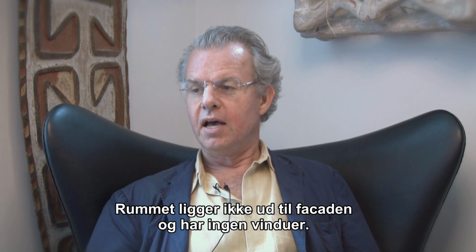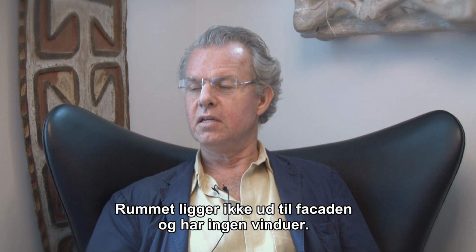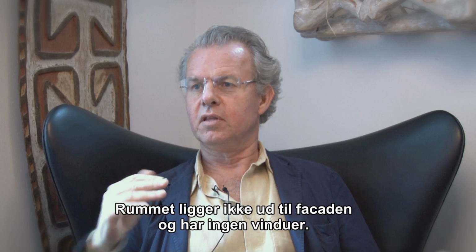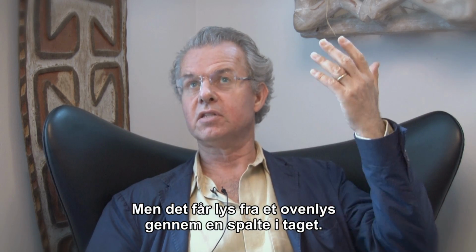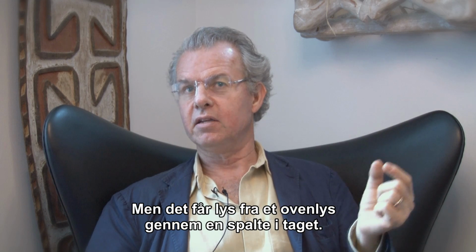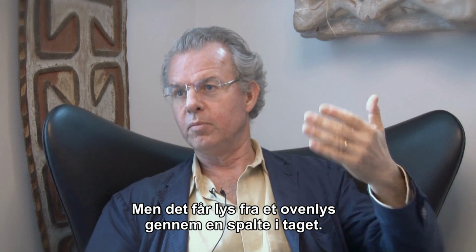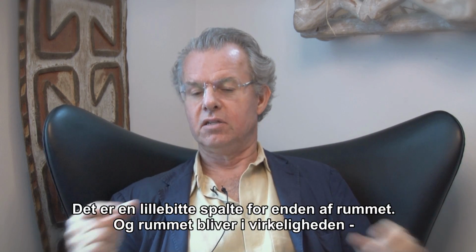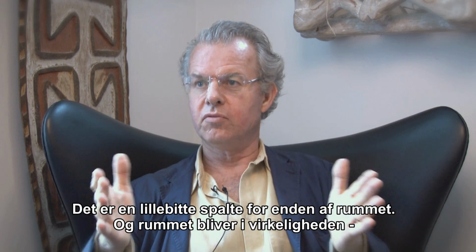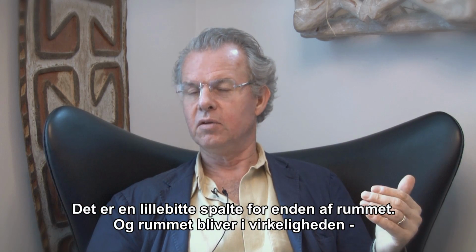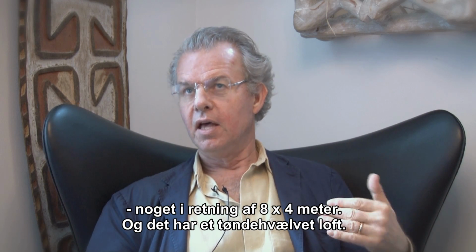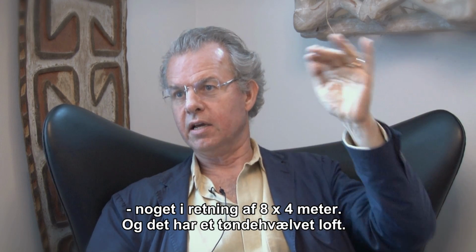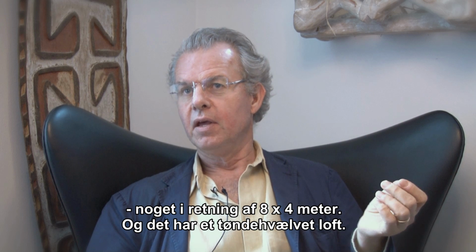And this space is not at the exterior, it doesn't have windows along the facades, but it does have a skylight bringing down light in a slit from the roof, from above. That's a tiny slit at the end of the room. The room in reality will be something like 8 by 4 meters, and it does have a vaulted ceiling, like a barrel vaulted ceiling.